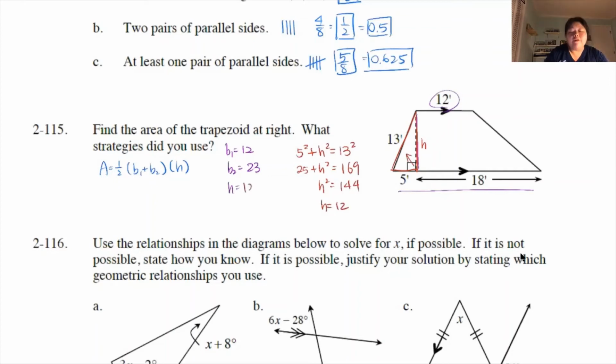Beautiful. Now I have all the pieces and I can figure out my trapezoid area, right? So it's 1/2, base 1 is 12, base 2 is 23, times the height of 12. So it's 1/2 times 35 times 12. My answer is 210. Don't forget your units. 1 tick mark means feet, so square feet.